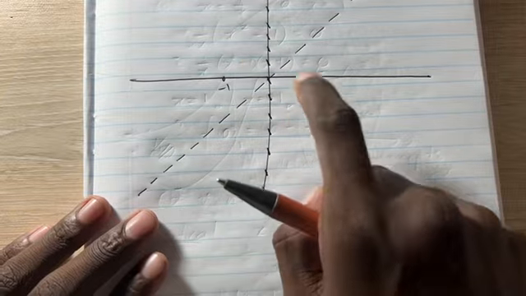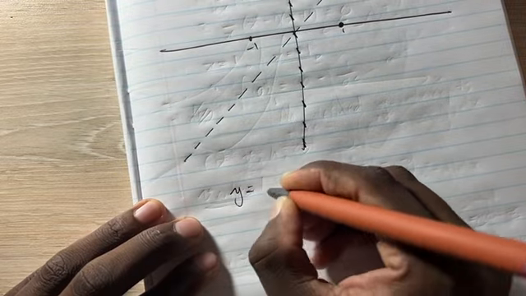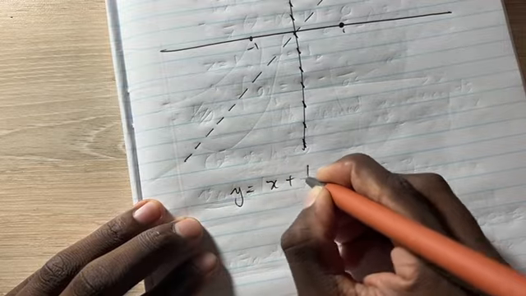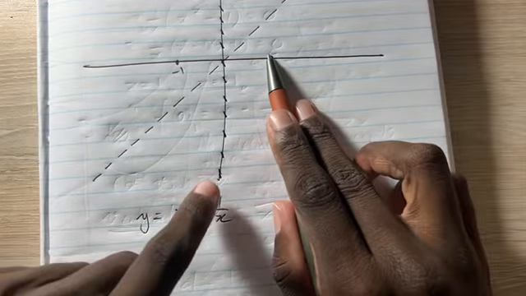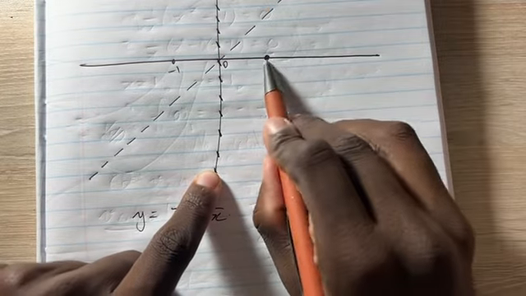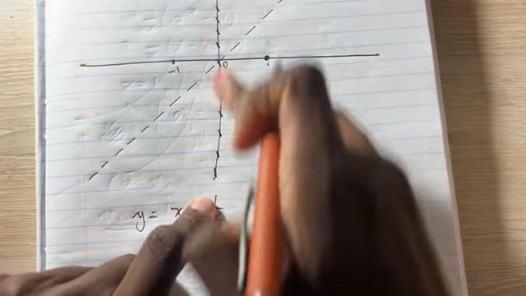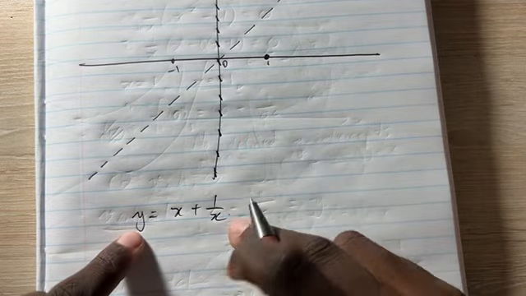Let's check the behavior of the function. The equation was y equals x plus 1 over x. As x approaches 0, it won't touch this asymptote. Let's check what the function is doing though.